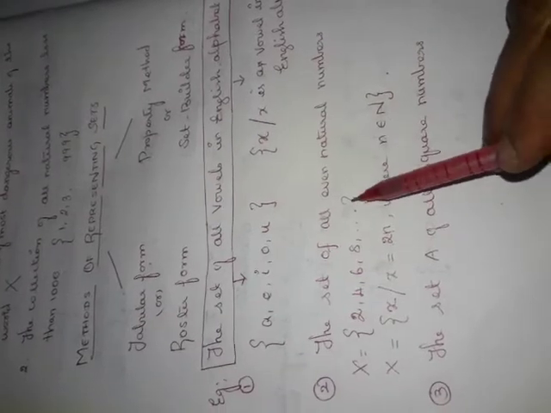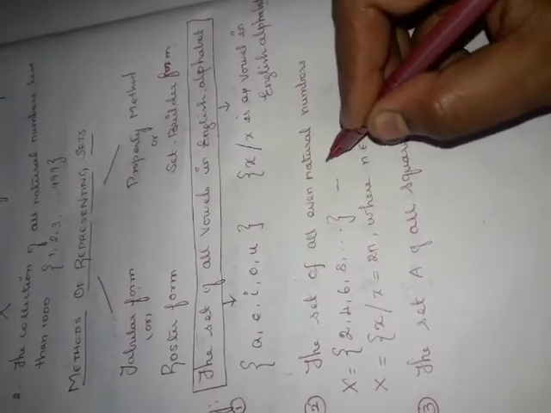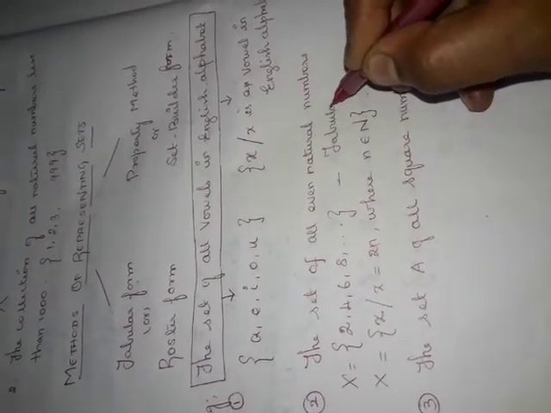Hope you understood. This method is called tabular form, and this is called set builder form. So these are two ways of expressing, representing a set.